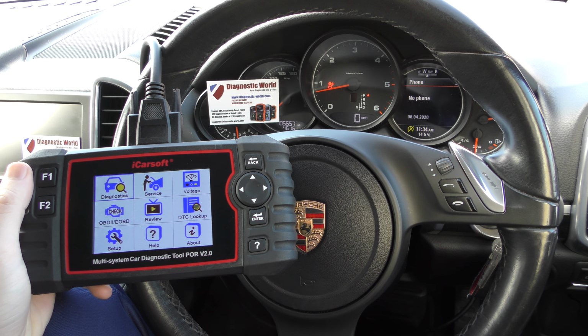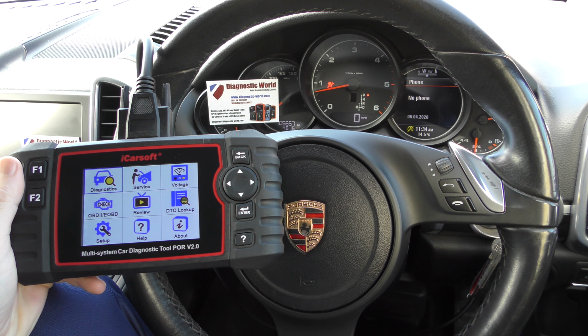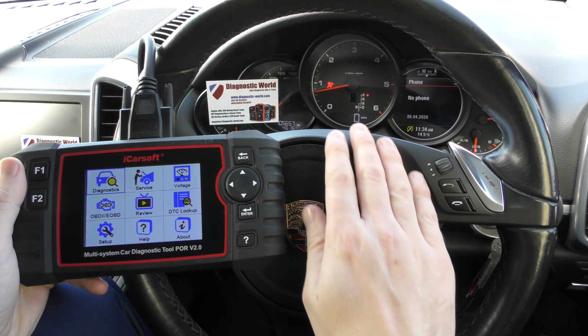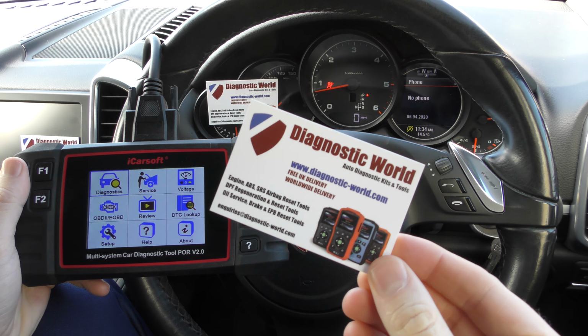In this video we're going to be doing a short demonstration of the iCarsoft POR version 2.0 kit. We're in a Porsche Cayenne here, and as you can see we have the airbag light showing on the dashboard there.